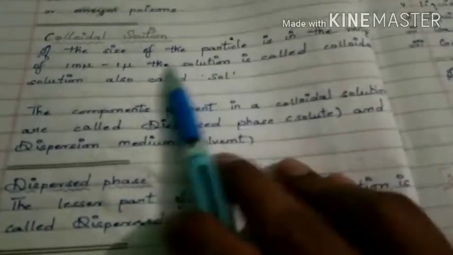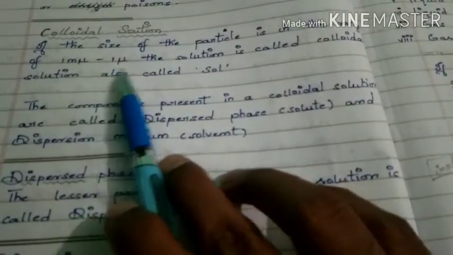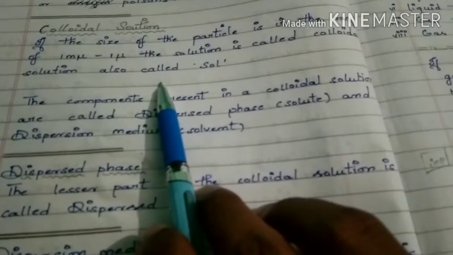So the colloidal solution definition is: if the size of the particle is in the range between 1 millimicron to 1 micron, then that solution is considered a colloidal solution. Simply it is called sol.